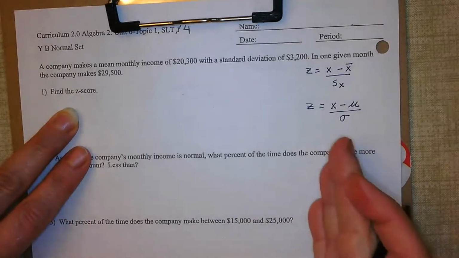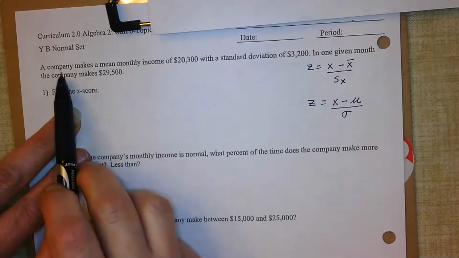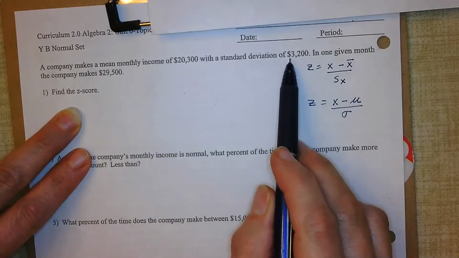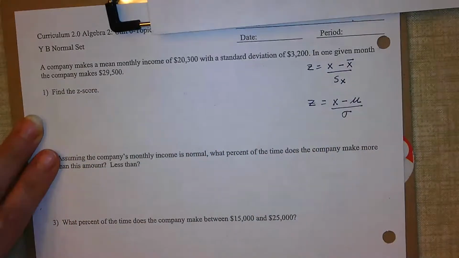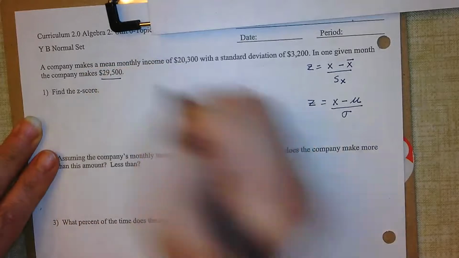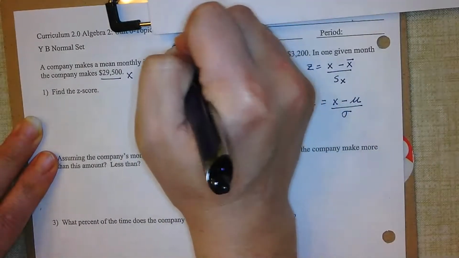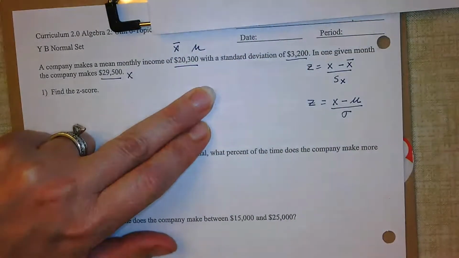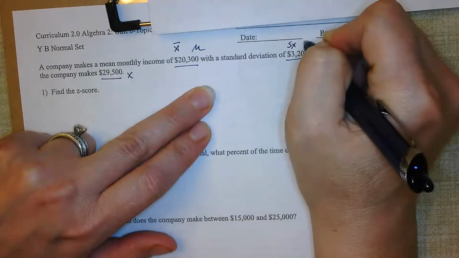So now that I have all my tools, I have my formula, I have my curve, let's go ahead and get started. It says, a company makes a mean monthly income of $20,300 with a standard deviation of $3,200. In one given month, the company makes $29,500. Find the z-score. Well, this $29,500, that's our x value, because that's like our data point. This $20,300, that's our average, or you could write it like this. And then our $3,200, that's our standard deviation, also looks like this.